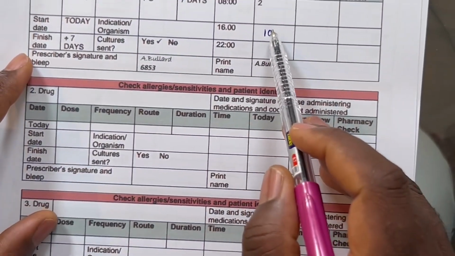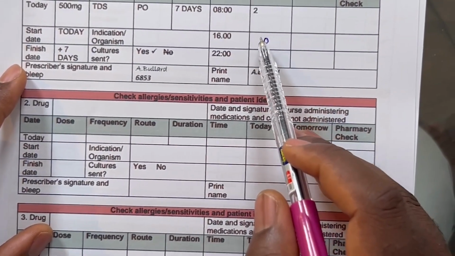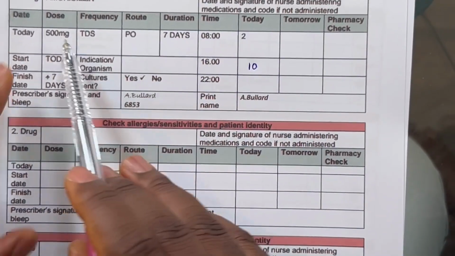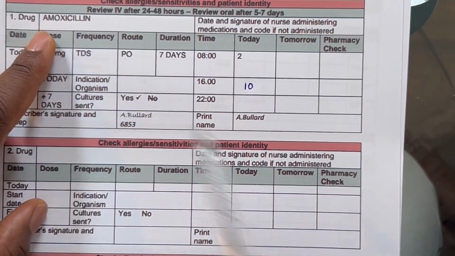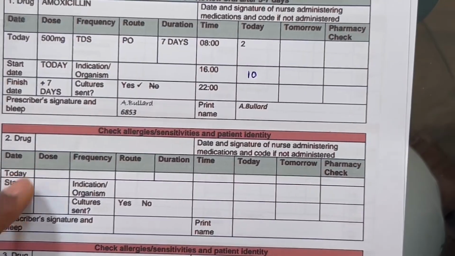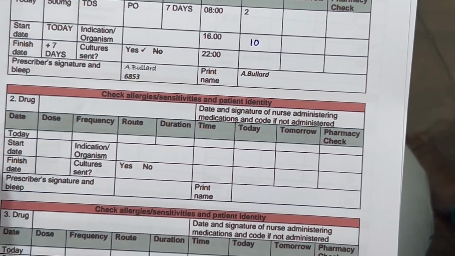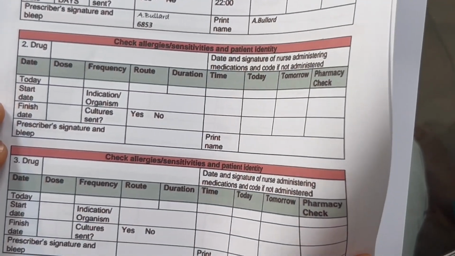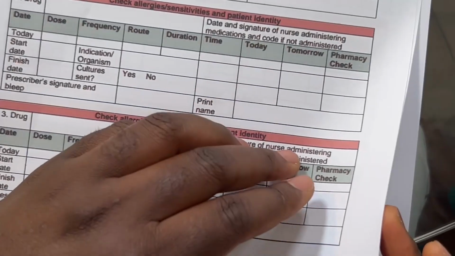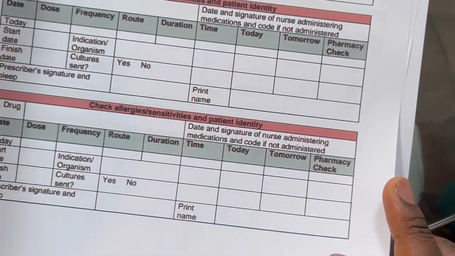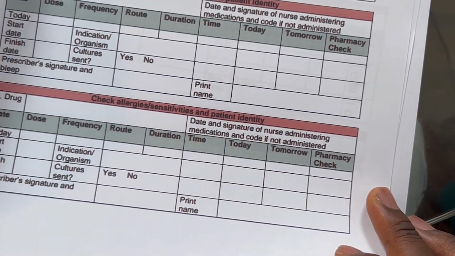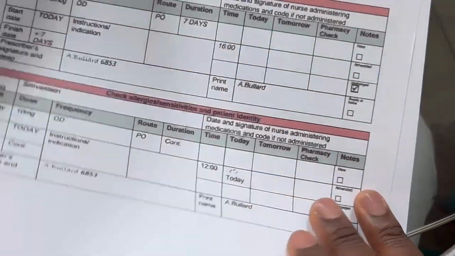So I'm going to write code 10 here because why? The patient is allergic to amoxicillin. So I'm going to talk about 10 later on. Now, there is no medication here. I go to the next page. Now, please do not forget to also tell your patient that he's meant to have amoxicillin right now, but you're not going to give him because he's allergic to amoxicillin.